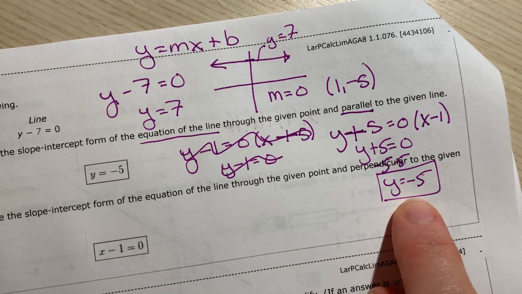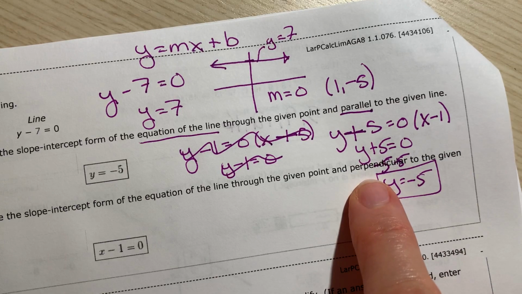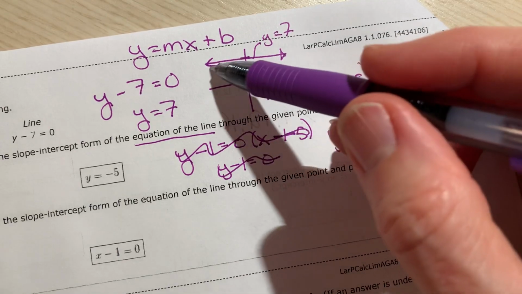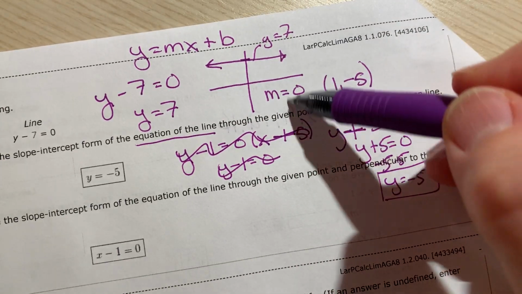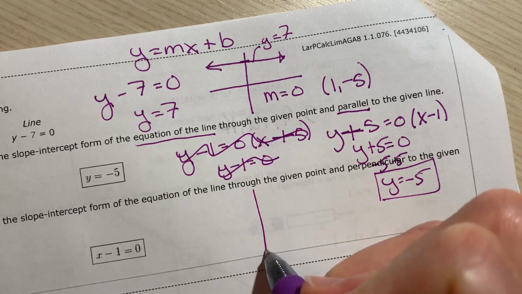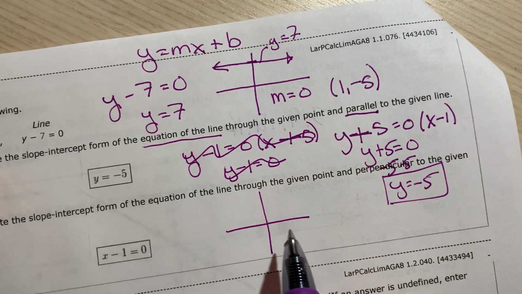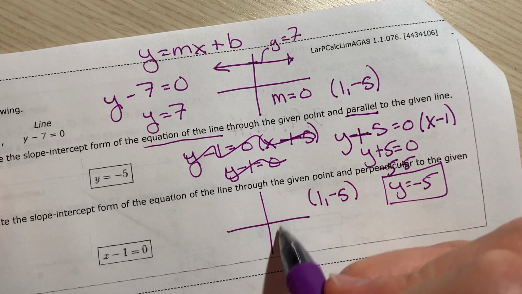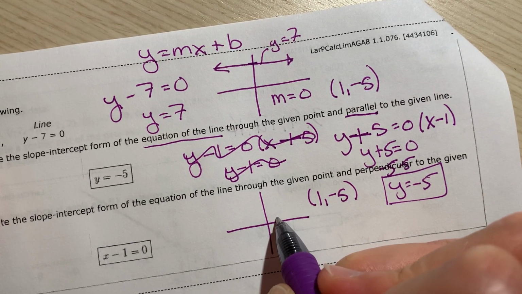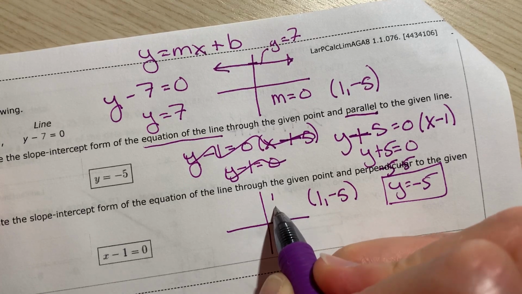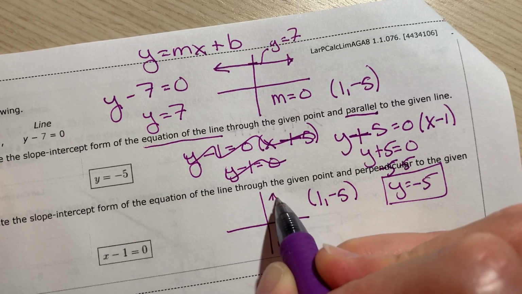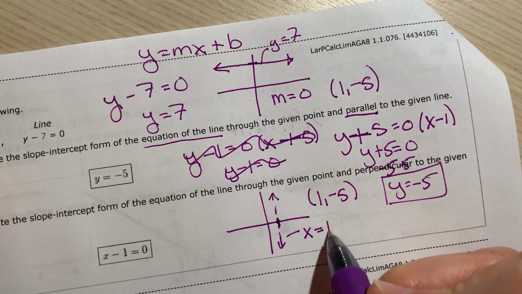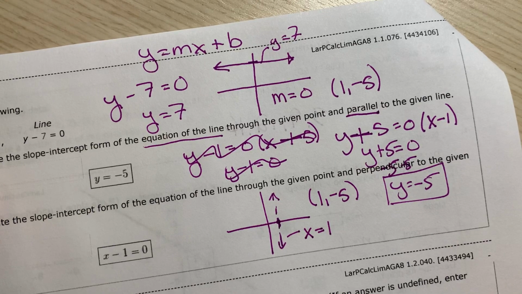So those are parallel. Now, a perpendicular line, if this line we're given is horizontal, a perpendicular line would be vertical. And so if my point is 1 comma negative 5, vertical lines go through an x value, so it would have to go through right here, x equals 1, because that's the x value of the point I'm given. So x equals 1 is the equation of the vertical line.